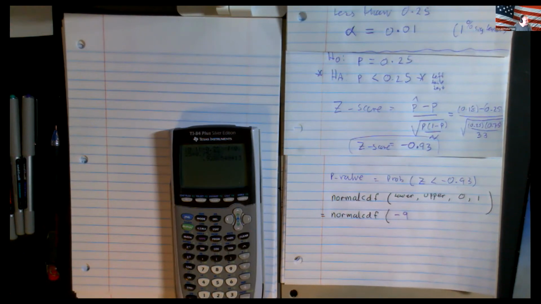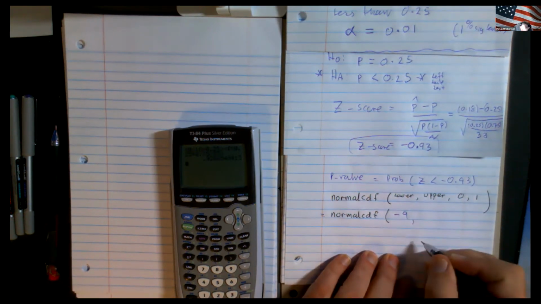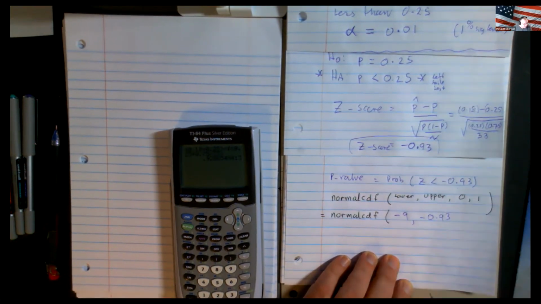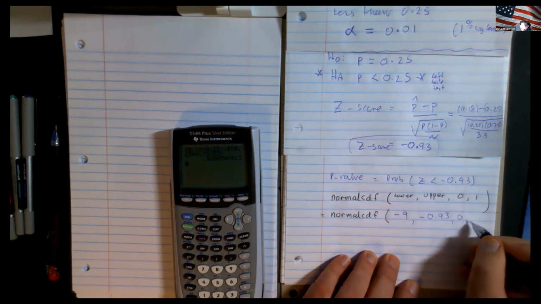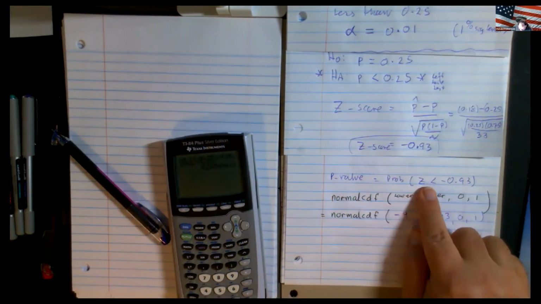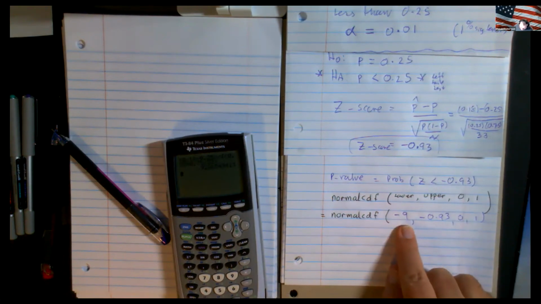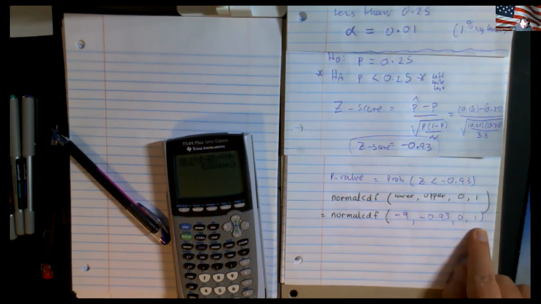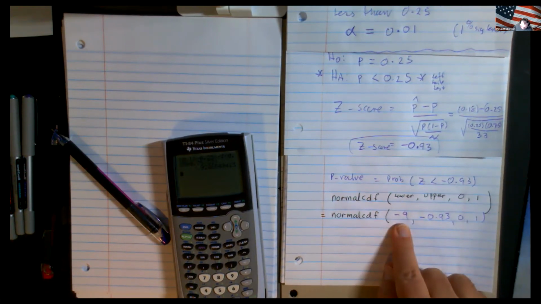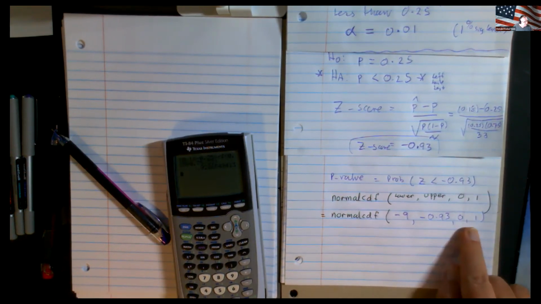But anything big and negative will do, right? -20 would be fine if you wanted to. The answer will be exactly the same, so it's not a big deal. Comma, the upper in this case is that guy, 0 and 1. So when it's a less than story, you go -9, the number, 0, 1.